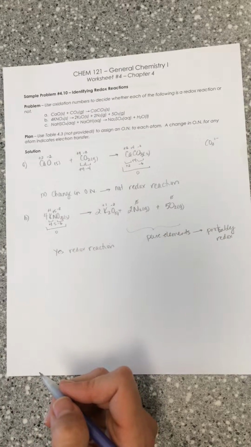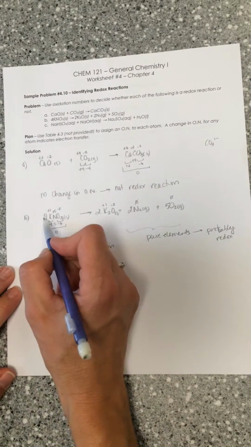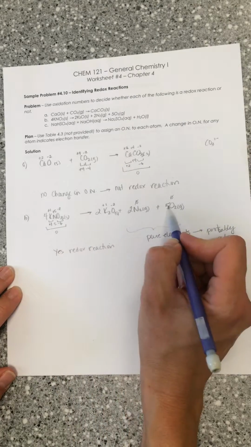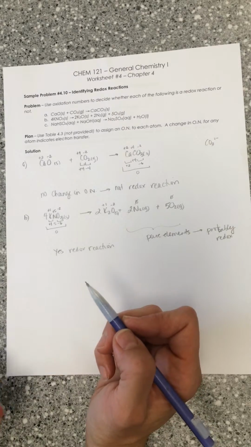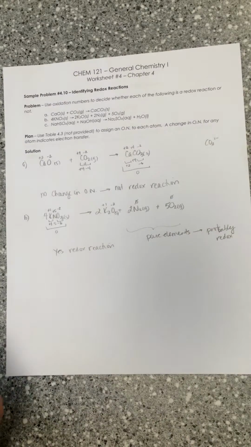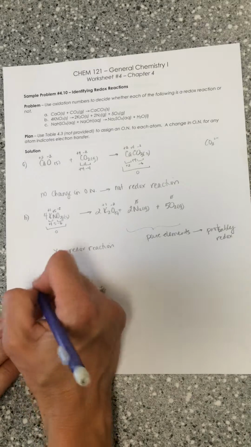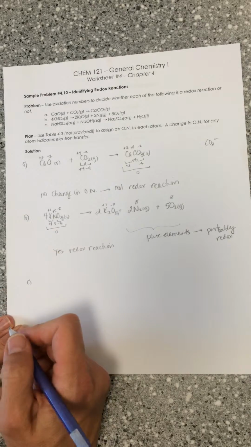A question came up in class, so I'll make sure to address it here. Coefficients do not change or have anything to do with oxidation numbers. So it doesn't even matter in this case if you had a balanced chemical equation or not to determine our oxidation numbers here. All right, last problem here.